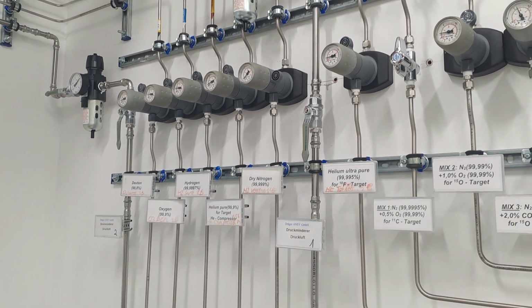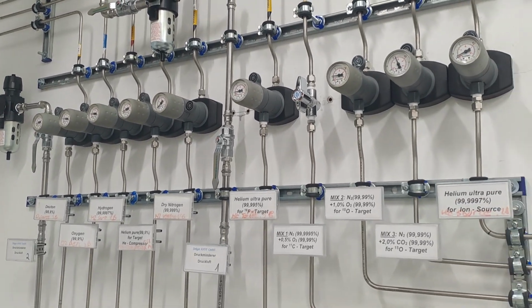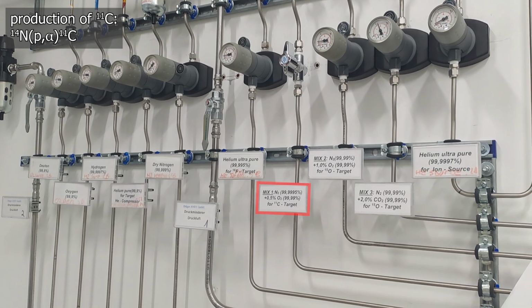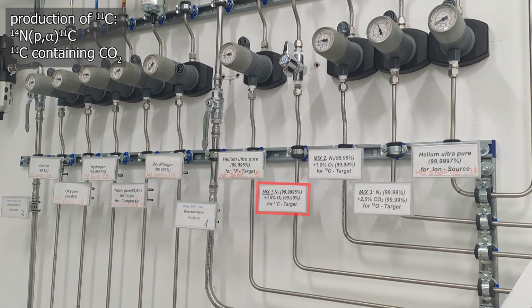For carbon 11 production, there is nitrogen gas with 0.5% oxygen. Here the nitrogen is bombarded with protons, and in a p,alpha reaction results in carbon 11, which then combines with the added oxygen to form carbon 11 CO2. The oxygen is 99.99% pure, while the remaining 99.5% volume of the gas is nitrogen, which is 99.9995% pure for mix number 1, for example.